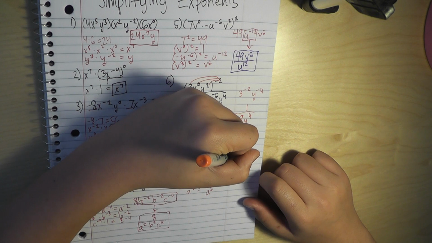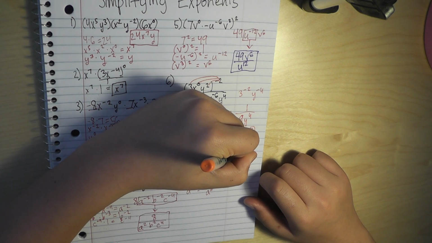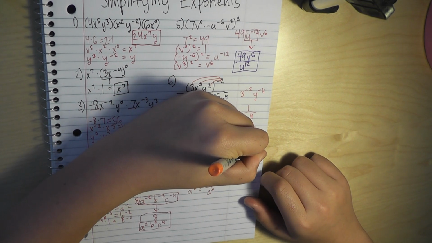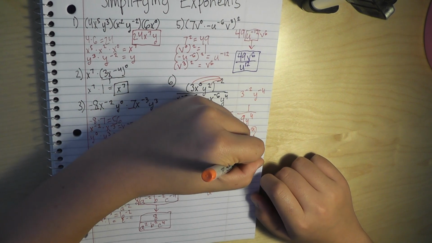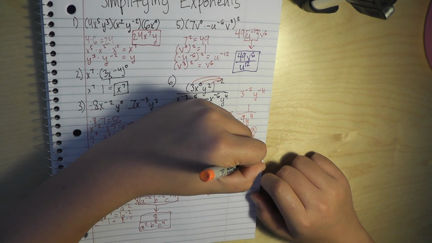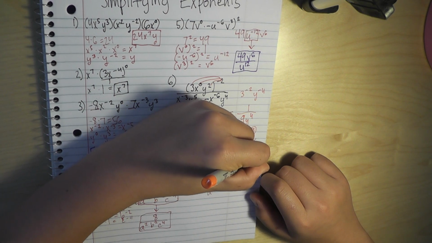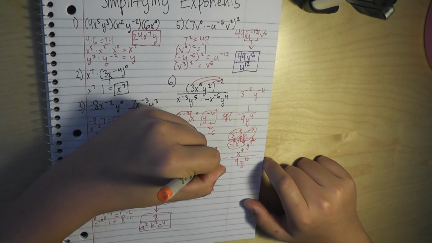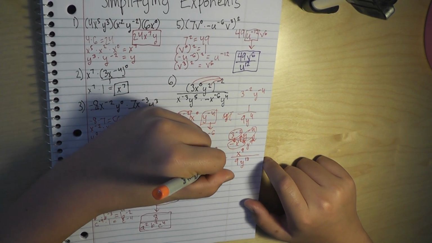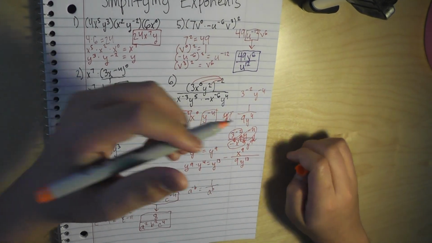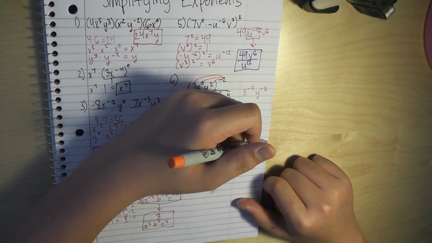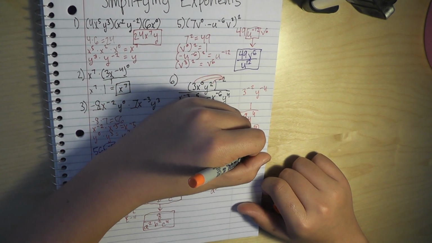And so you should get x to the 9th, y to the 13th, because since this is going down, it's going to be y 9th times y 4th, which equals y 13th. And so our final answer would be this right here.